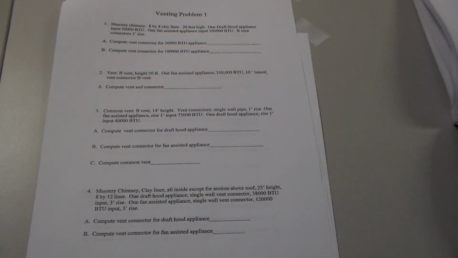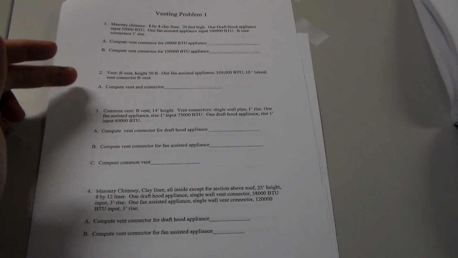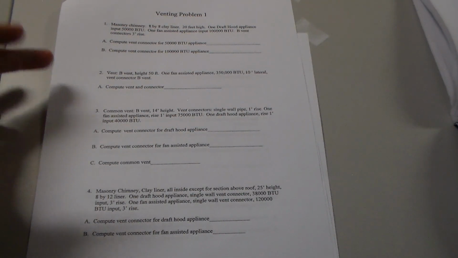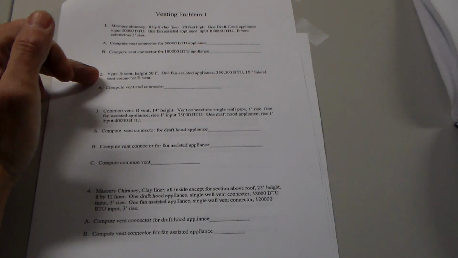Now, I intentionally didn't do single appliances, so far anyway, because they're easy. You look at their numbers, you get the one size. You don't have to go to the bottom of the chart to get the vent connector, you know, common vent capacity or any of that kind of crap. But I have one on here, and I'll show you just for the heck of it, just because I don't have any other ones in this video. Let's look at number 2 here.